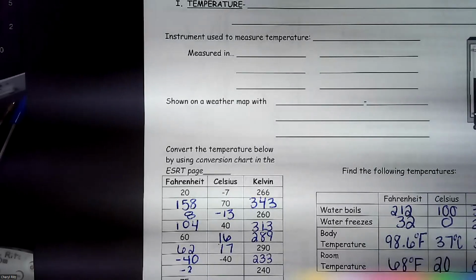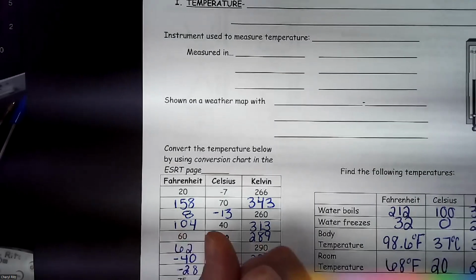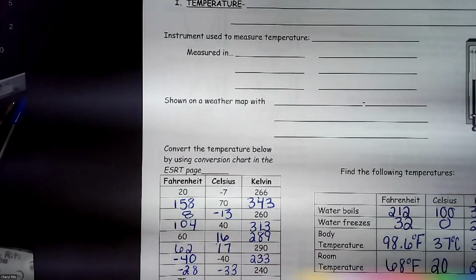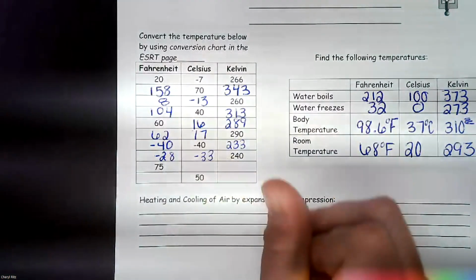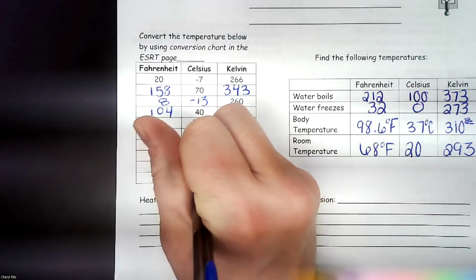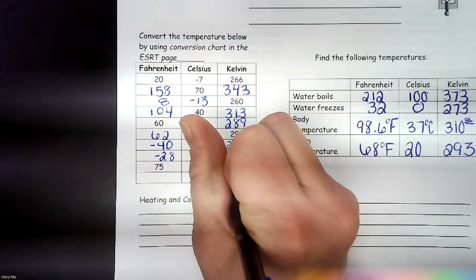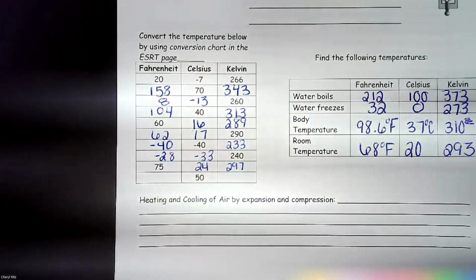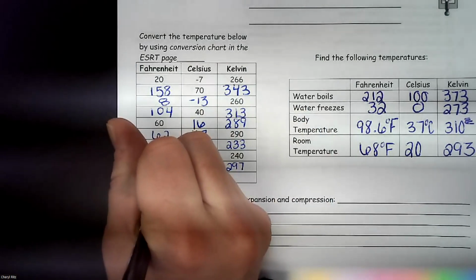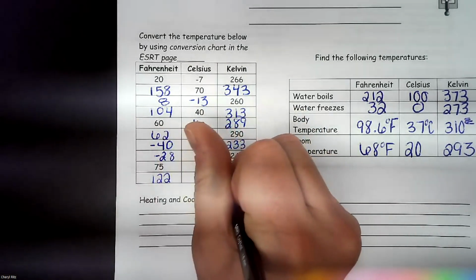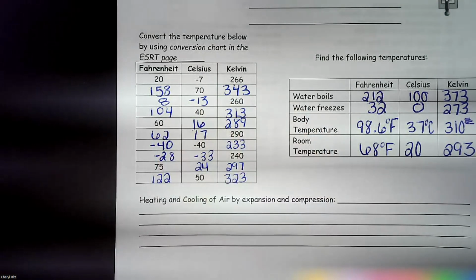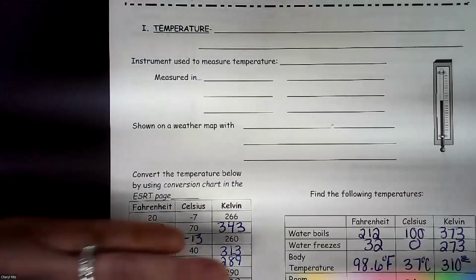Okay, we're gonna have to double check some of those. The 28, and I had negative 33. Did you guys have that as well? Yeah. Okay. And now let's wrap this up. 24. And 297. And then 122. And 323. Yeah, I got that. You got those? We comfortable enough with those? A little bit of work still needed. We'll throw some more practice out there over the next couple of days.